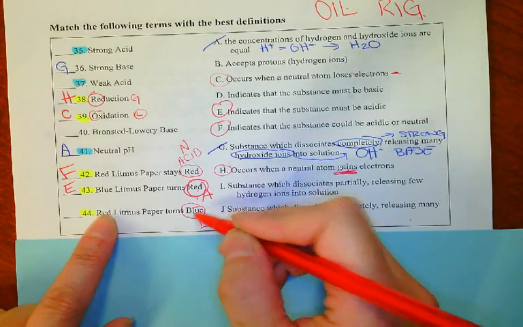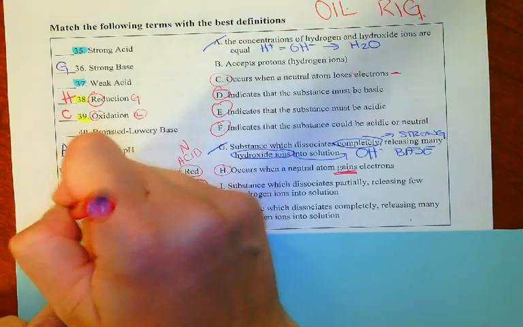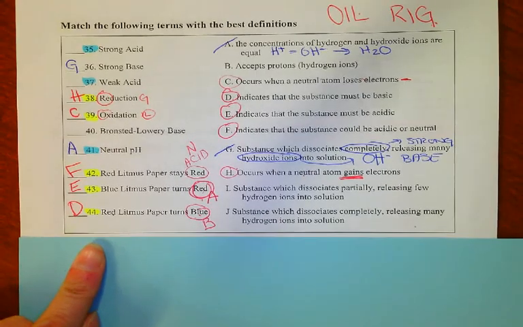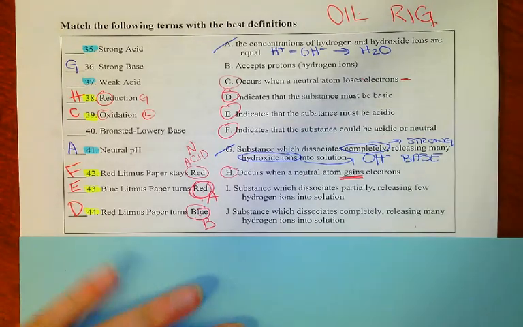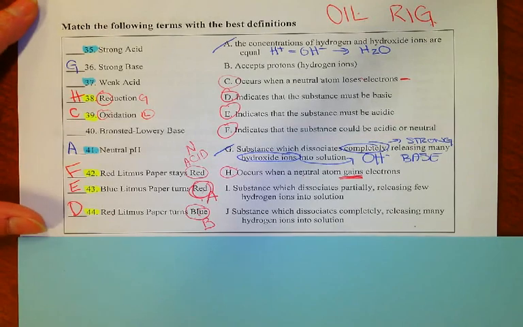So D. Push pause if you need it. Otherwise, take a look at the last couple on your own. All right. Looking down here with you.